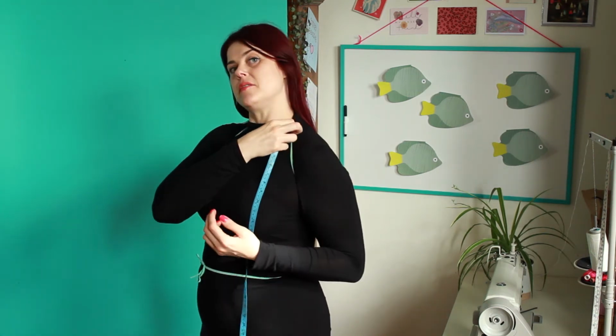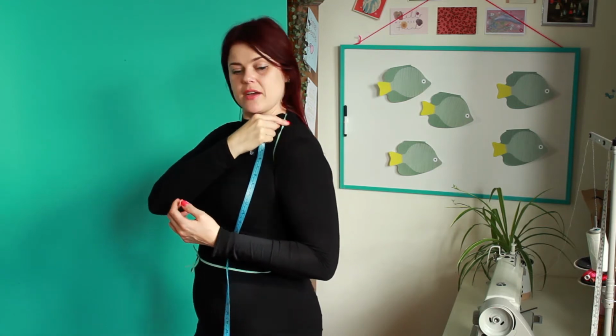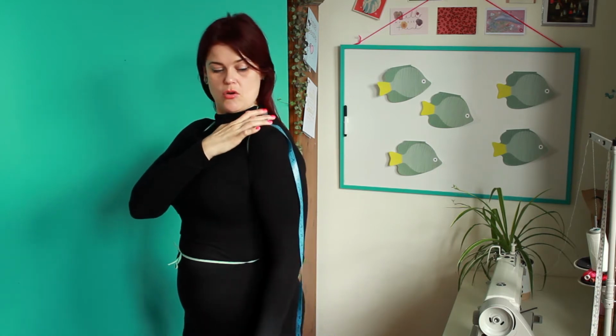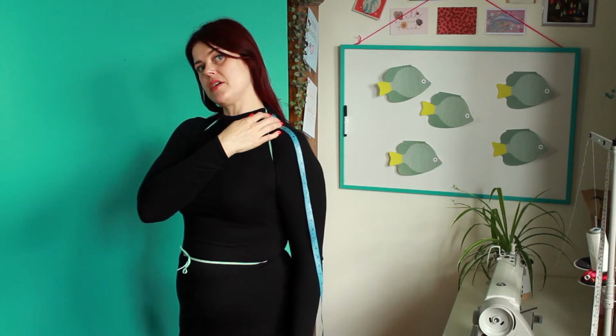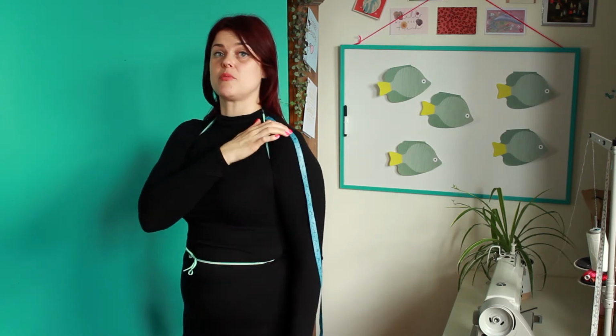For this measurement, you have got your elastic that will sit right by the side of your neck. That's where we want to start measuring. So you want to place the tape measure along the centre of your shoulder line, running from the elastic at the side of your neck all the way down to your shoulder ball.